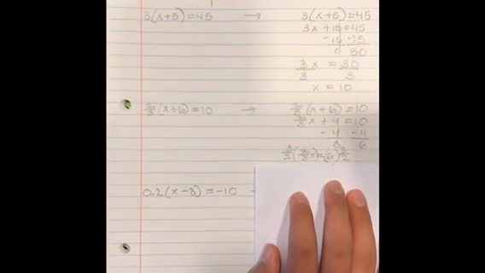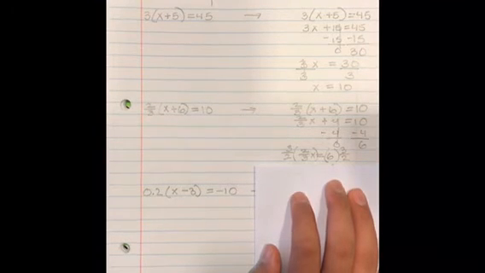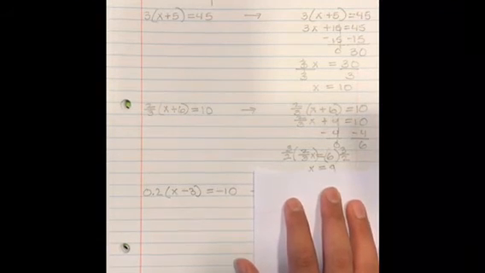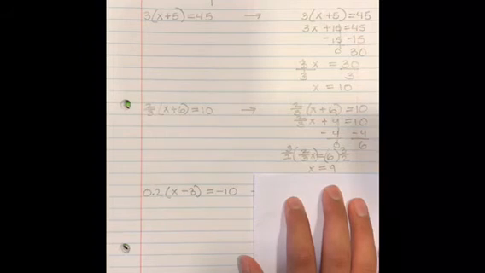3/2 times 2/3 equals 1, so you would get x. 6 times 3/2 should give you 9. x equals 9.